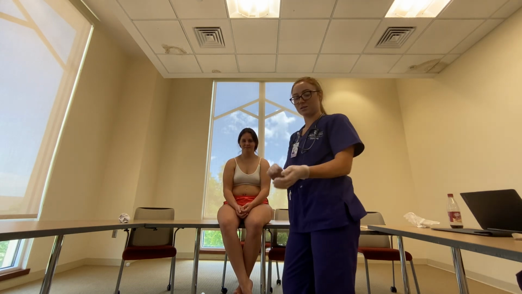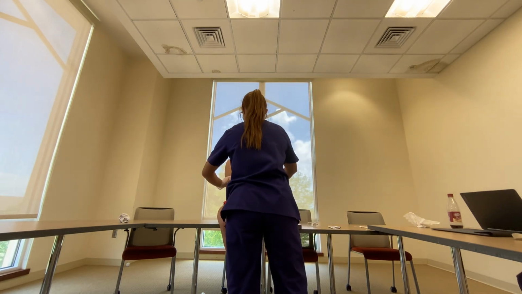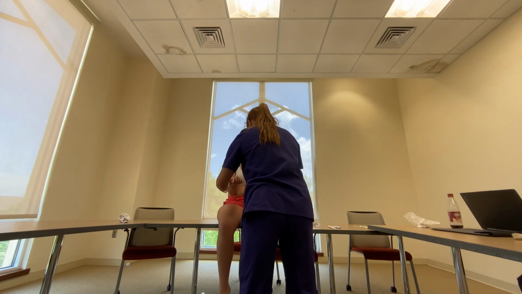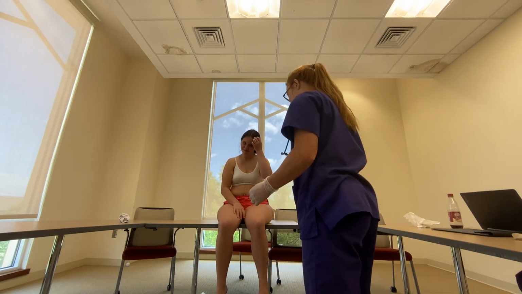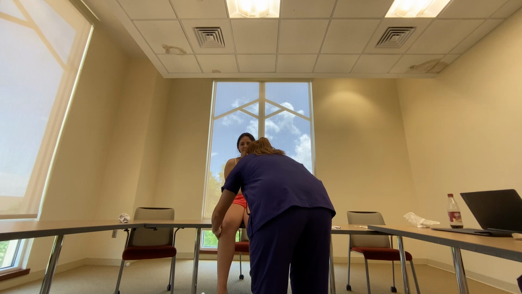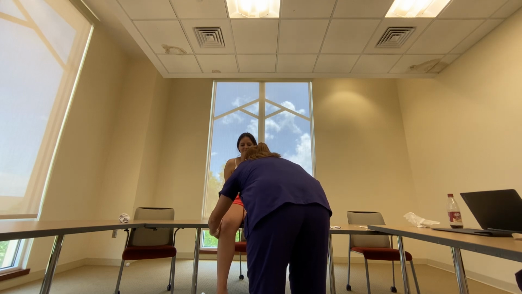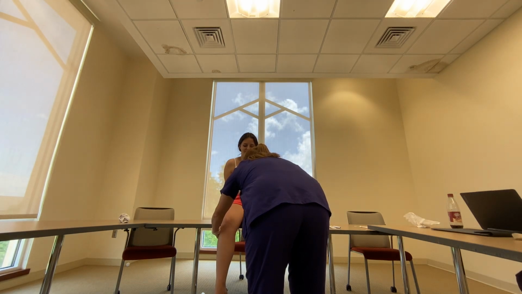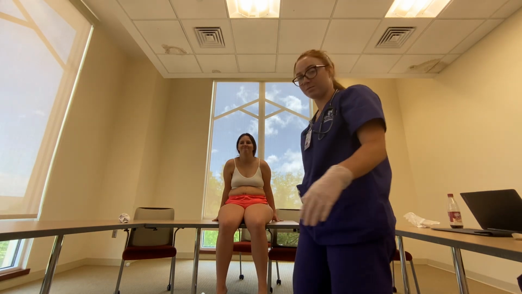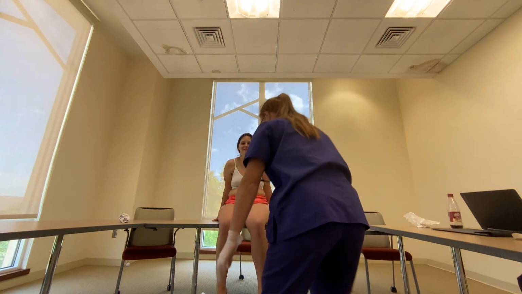All right, now we're gonna assess her radial pulses. Now we're gonna assess her popliteal pulses, so behind her knees. And now I'm gonna move to her feet and assess her dorsalis pedis pulses, at the top of her feet.